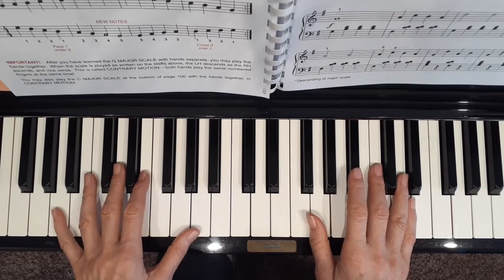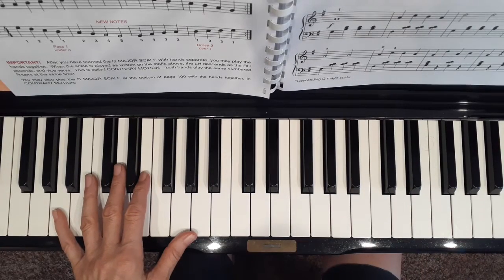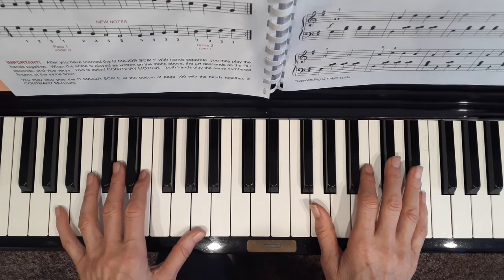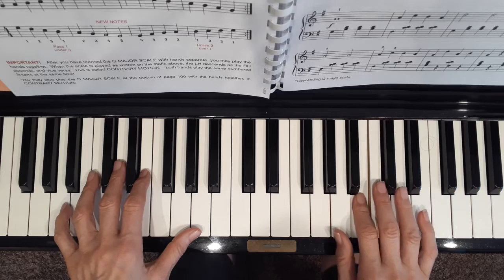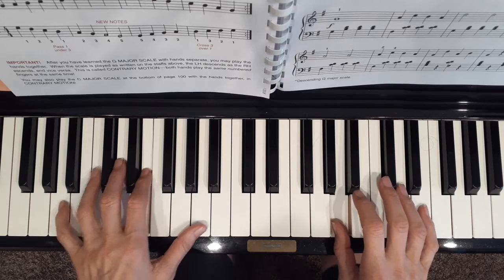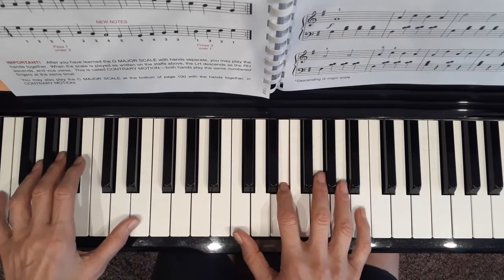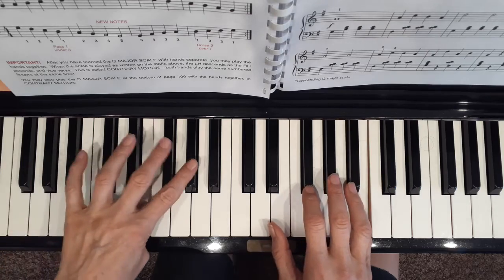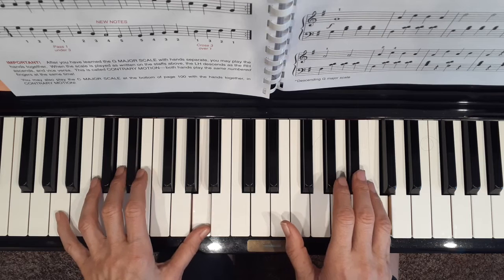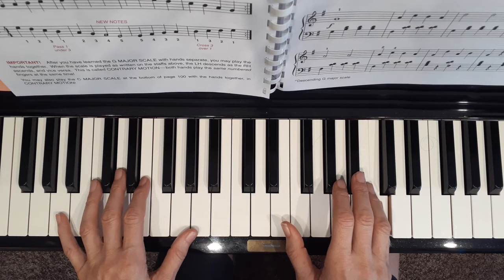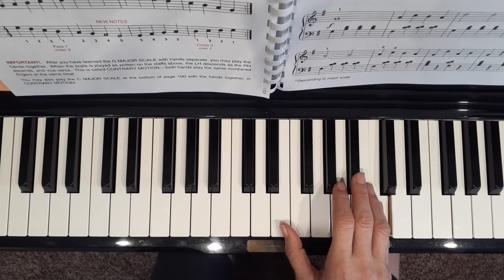So last video, I showed the first section broken into steps. I'm just going to play it now. I'm going to play it slowly. Okay, at this point, and if you have the music I posted, I marked it on the music.